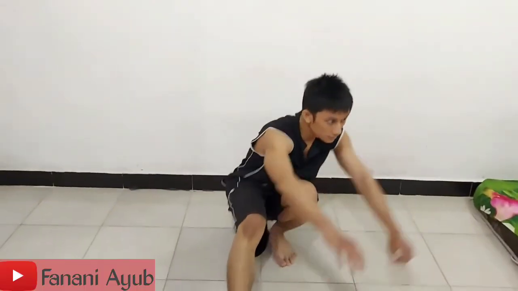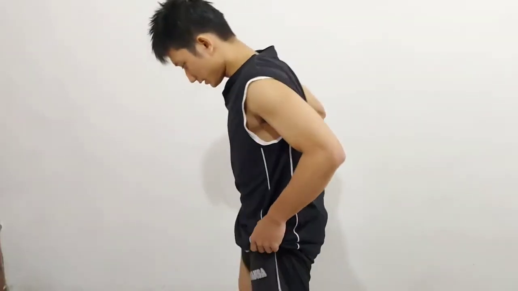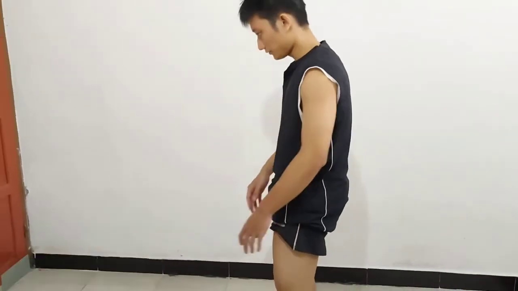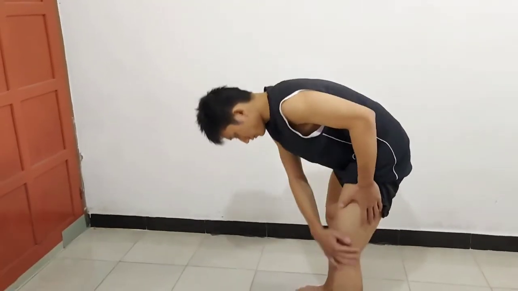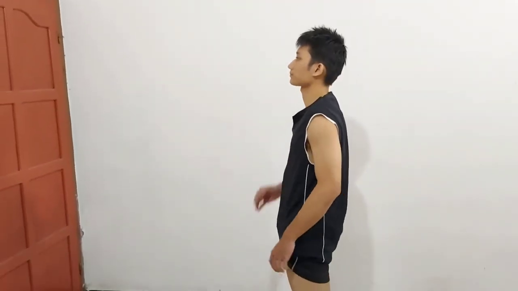And the second example is like in the squat. Normally we do squat like this, very easy, but with dynamic tension it's the same thing. Try to activate our muscle first that we are going to use, and remember to activate your core.